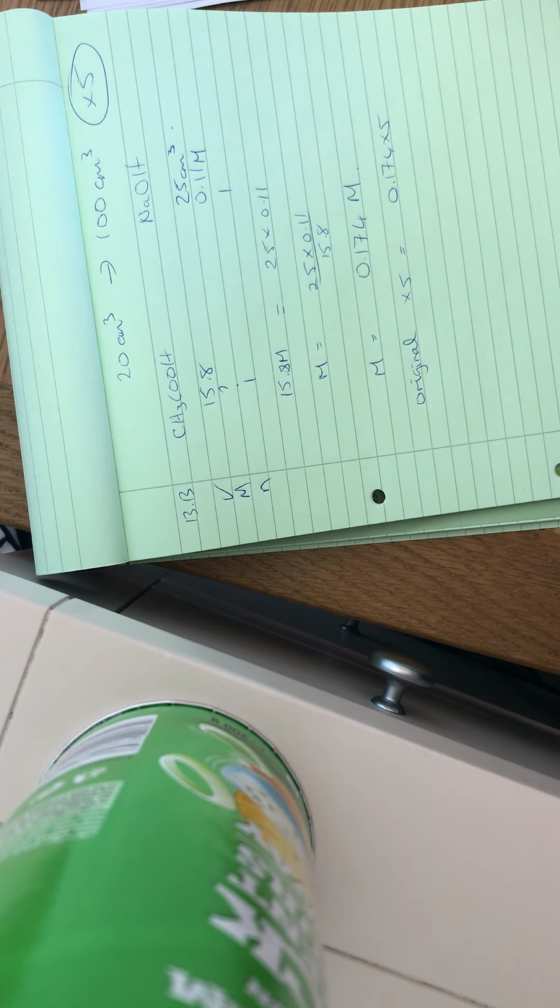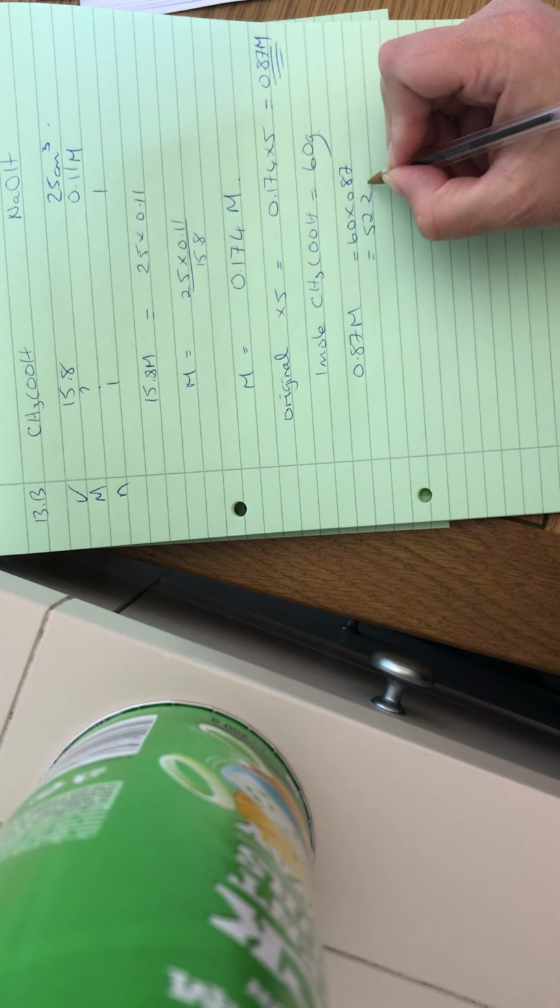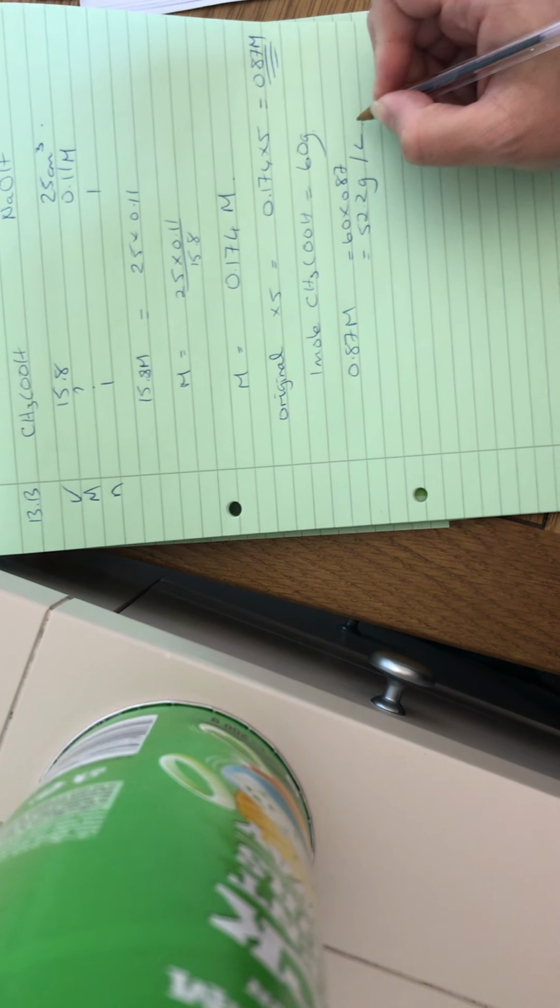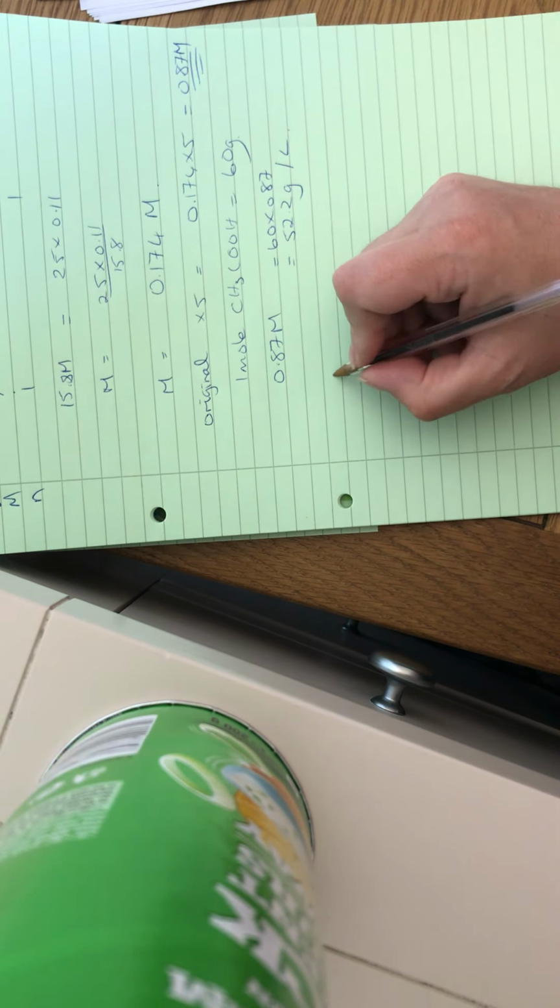So 1 mole of CH3COOH is 60, coming from the periodic table, so 0.87 molar is equal to 60 by 0.87. So you're multiplying that answer by 60, and you're getting 52.2 grams per litre. Okay, so that's 52.2 grams in 1,000 centimetres cubed. And you're asked then for percentage W/V, so that's in 100 centimetres cubed you're looking for.